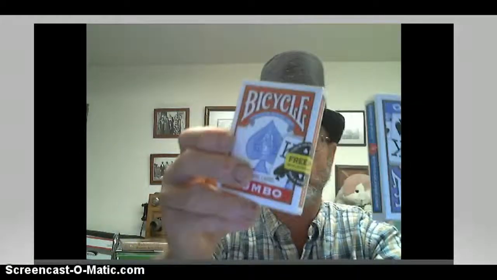Okay, let's do our little card trick. Look what I have. I have 3 decks of cards. Two of them are basic bicycle decks. One of them is going to be red. The other one, blue. And that's so we can keep track of them.